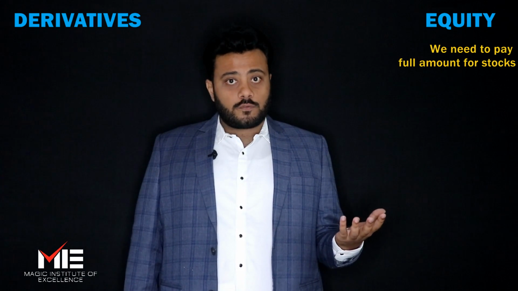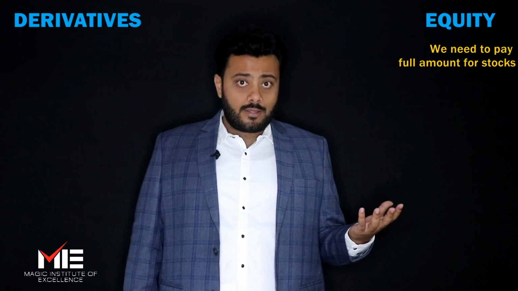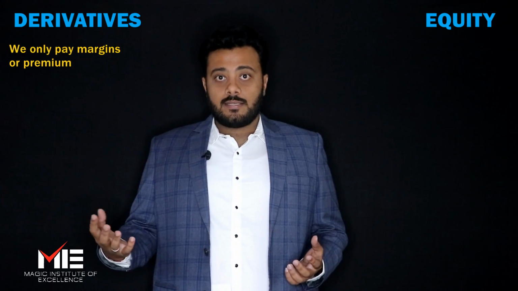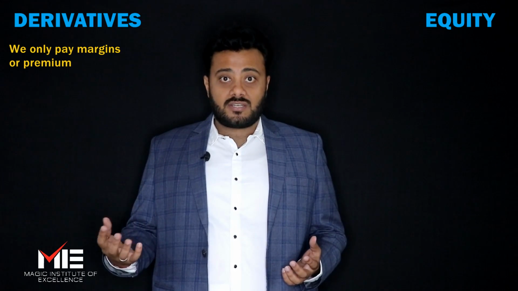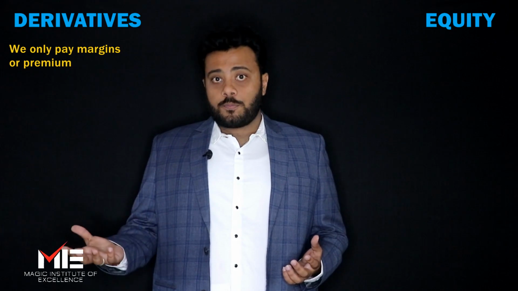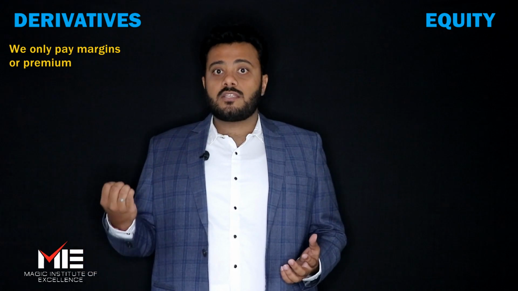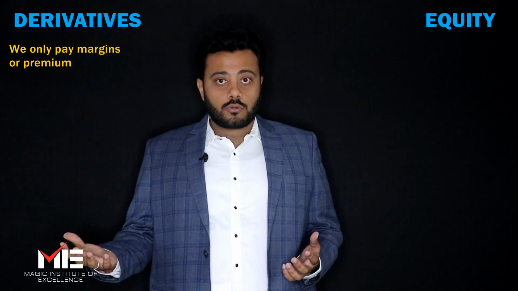In the stock market, you have to pay the full amount of the stock, unless it's intraday. But in the delivery market, which 90-95% of Indians do, you have to pay the full amount. But in derivatives, you don't have to pay the full amount. You always pay some kind of margins, like initial margin, maintenance margin and SPAN margin. And in options, you pay a premium. And there is no concept of you paying a full amount.